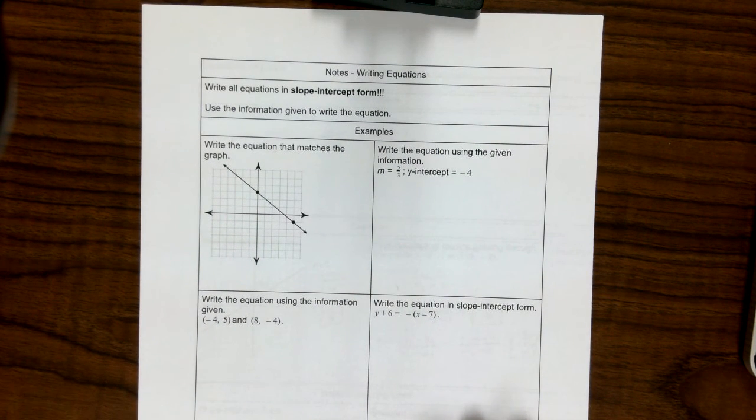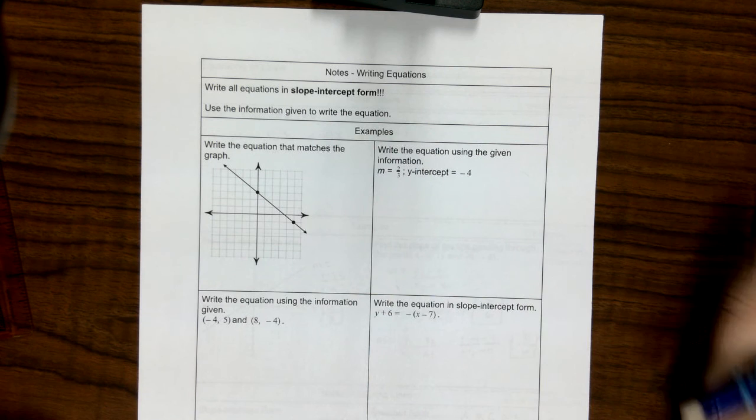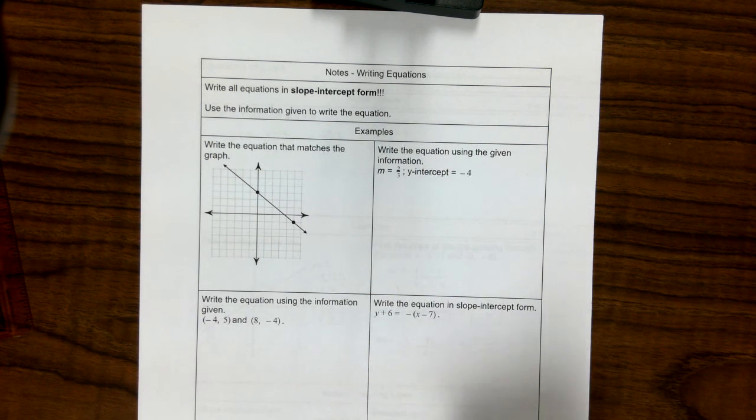Now let's look at writing. Writing equations. This is one of my personal favorites to do for math. I don't know why. I just like it. Okay? Every equation that I want you to write, I want you to write it in slope-intercept form. So I want mx plus b as all our answers. And you'll be given various information to write the equation.